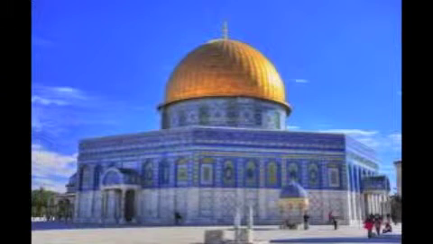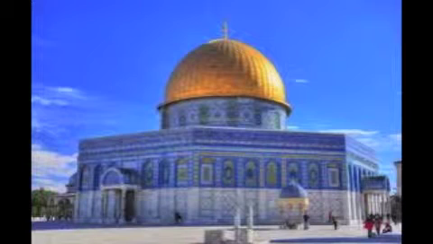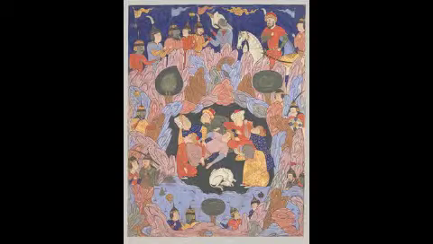What you're hearing in the background is actual Islamic music from Arab states, Afghanistan, the Middle East, Iraq. And this is popular music and sacred music of the time. What you're seeing is the Dome of the Rock in Jerusalem, a sacred city to Islam, Judaism, and Christianity.